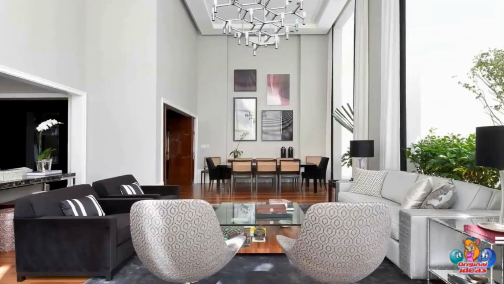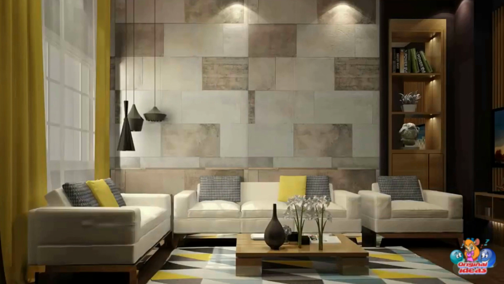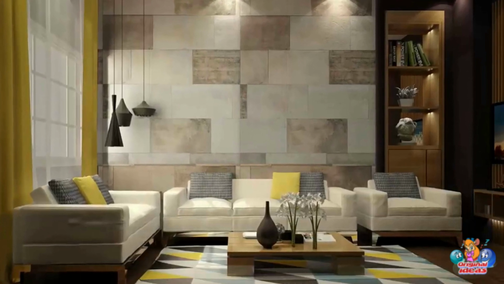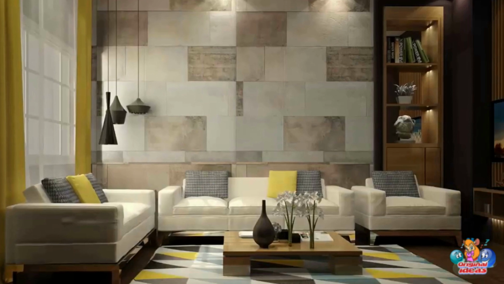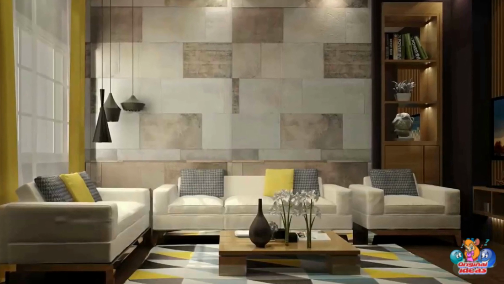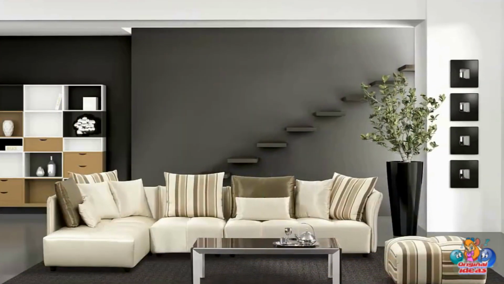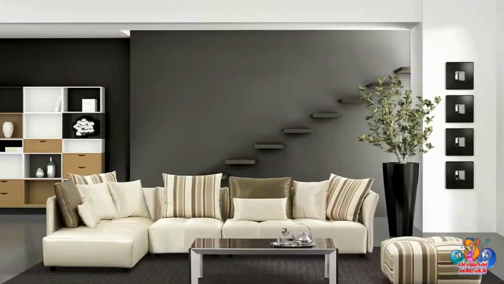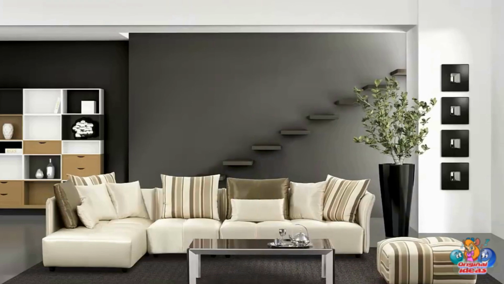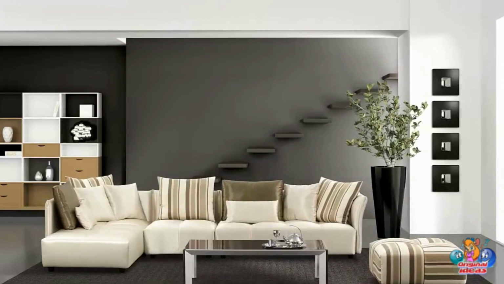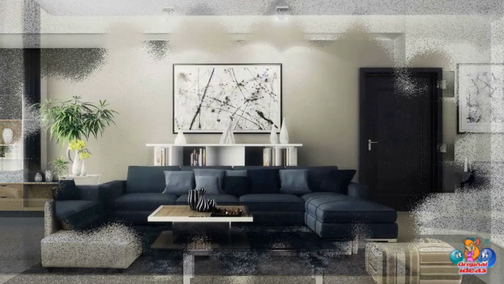How can one incorporate artwork into a modern living room? One way to incorporate artwork into a modern living room is to hang a large piece of artwork on one of the walls. This can be a painting, a photograph, or a print. Another option is to hang a gallery wall with multiple pieces of artwork.